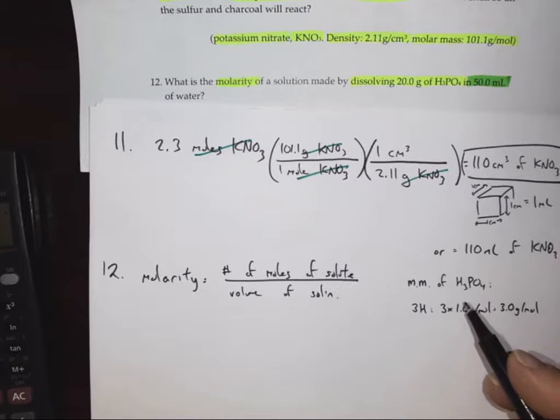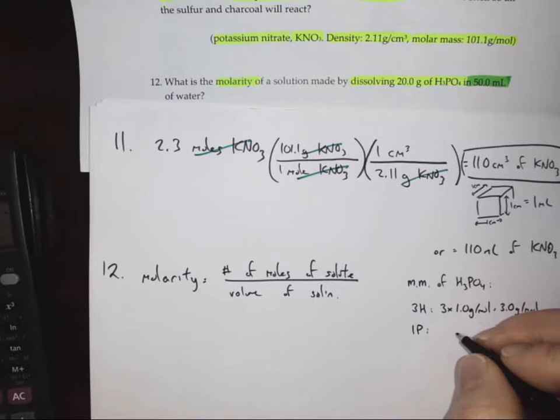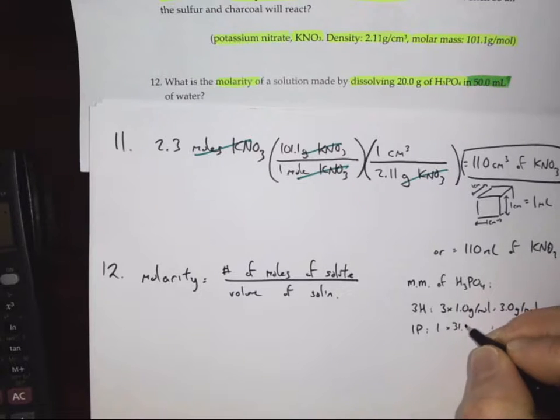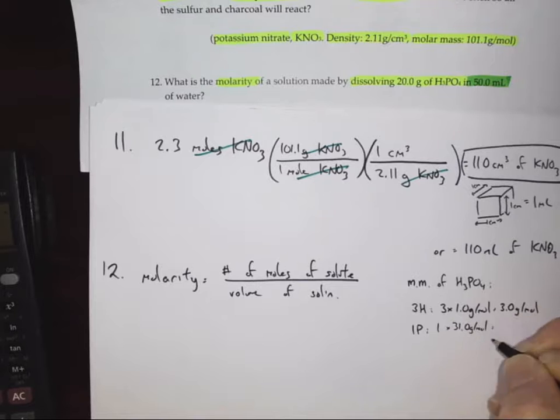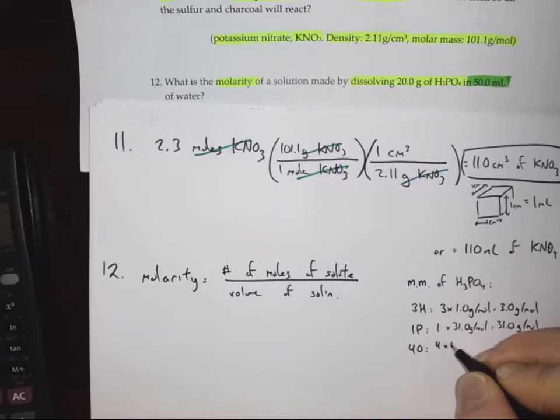So we'll have 3 times 1.0 grams per mole, which is 3.0 grams per mole. And then I'll have my phosphorus here, which I can see on my periodic table has a molar mass of 31.0 grams per mole. There is 1 of them, so that just gives me 31.0 grams per mole. And then lastly, I've got 4 oxygens, so it's 4 times 16.0 grams per mole.